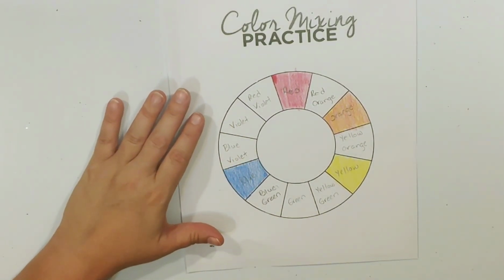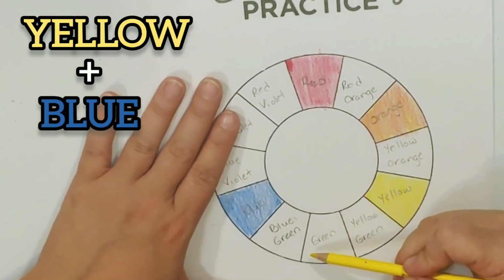Let's move on to the next secondary color, which is green.